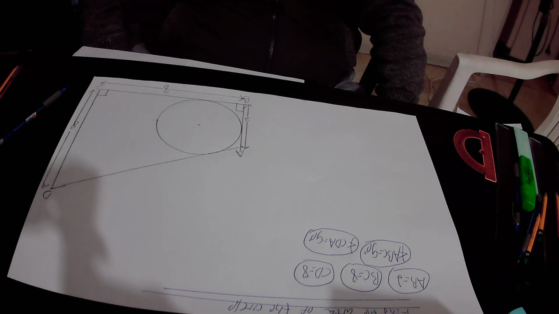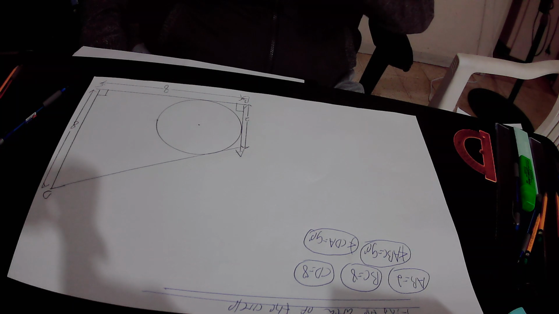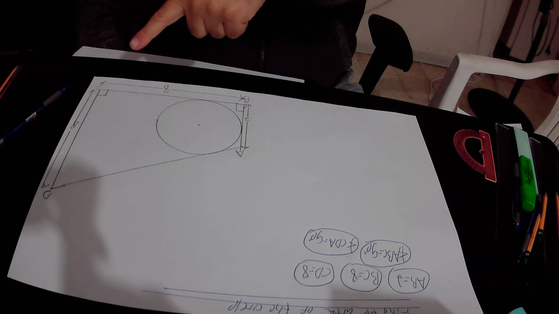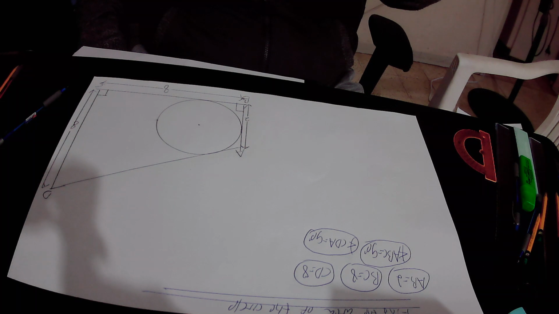So, first of all, we will do a construction. That is to say, we'll extend side DA and side CB of this quadrilateral by a straight line until they touch each other.